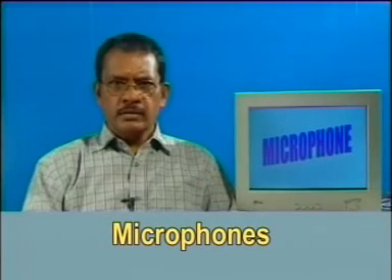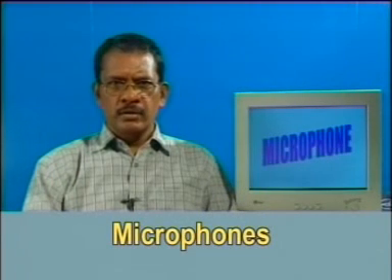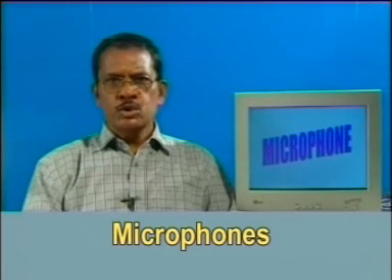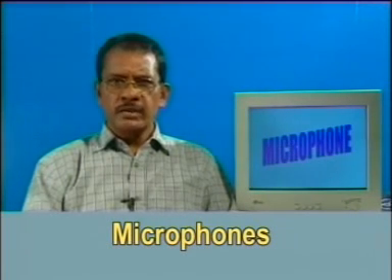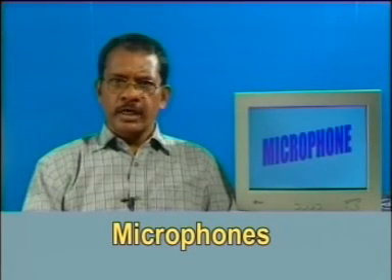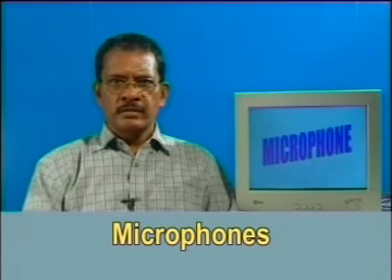We have seen so far the carbon microphone. You might have an idea of how the carbon granules change their resistance when the compression and rarefaction come, and how the fluctuations take place. What is the function of the diaphragm, and how does it change the audio signal into an electrical signal? And also you have seen the circuit, specifications, advantages, disadvantages, and so on.